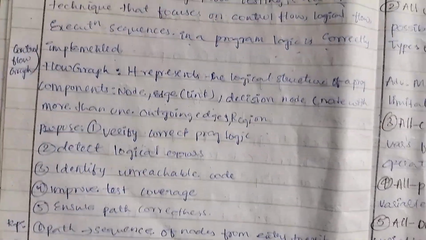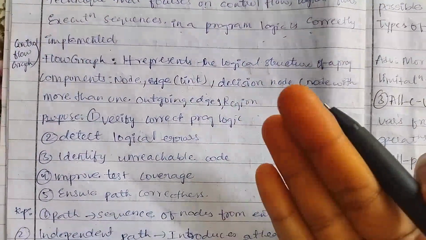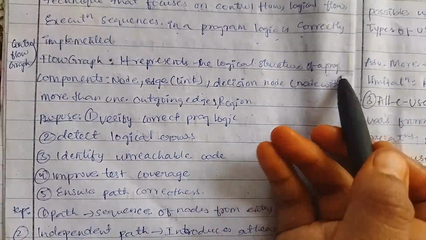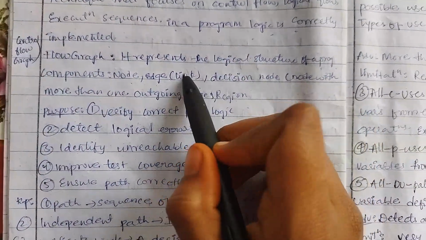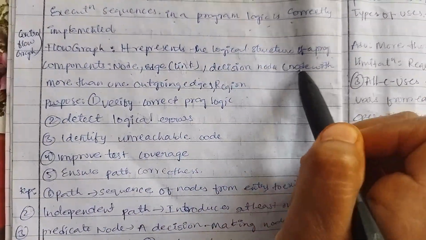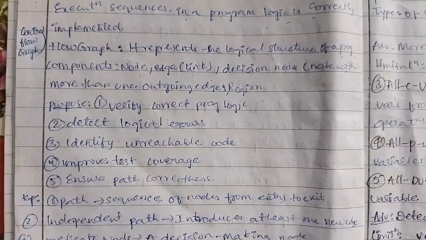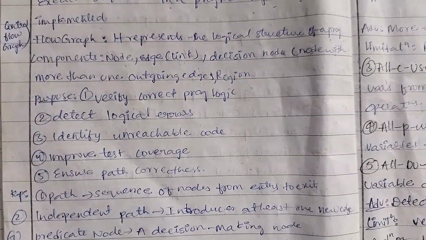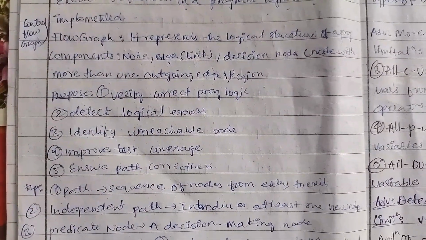Flow graph: a way of representing the logical structure of a program. Components like nodes and edges are used for linking. Decision nodes, nodes with more than one outgoing edge. And region. These are the flow graph concepts.